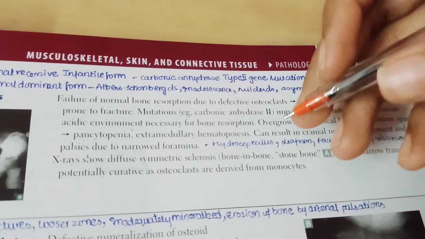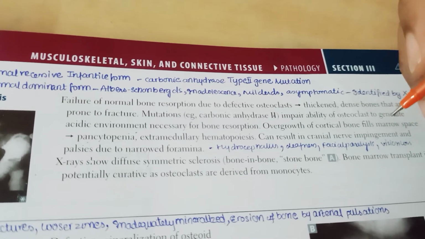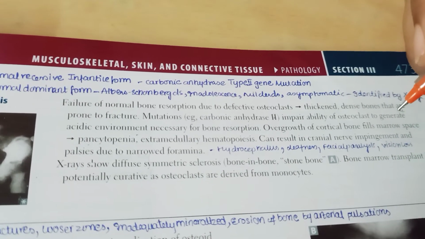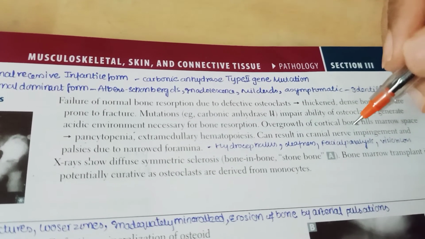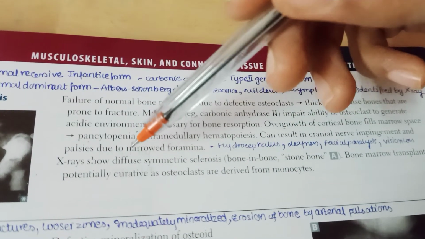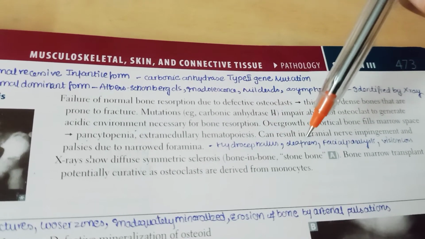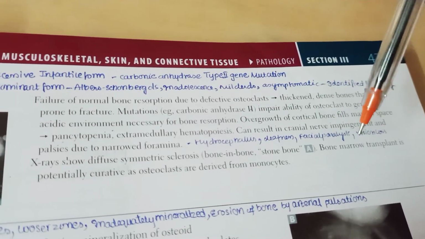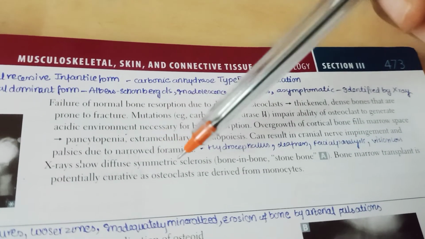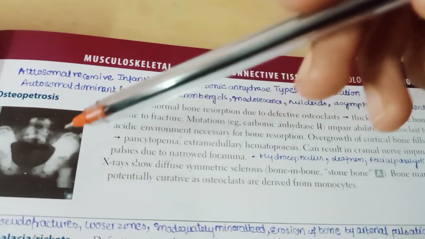Why cranial nerve impingement? Because even the head bones will all increase in size, and they're deposited with a lot of calcium. So the cranial nerves may be impinged, and the bone will narrow the foramina. This may lead to hydrocephalus, deafness, facial paralysis, and vision loss, and X-rays will show diffuse symmetric sclerosis, that is a bone-in-bone appearance, which is also called stone bone.